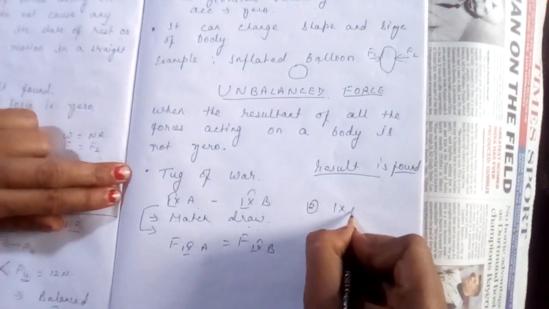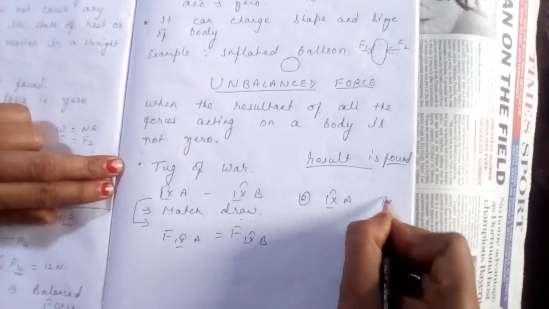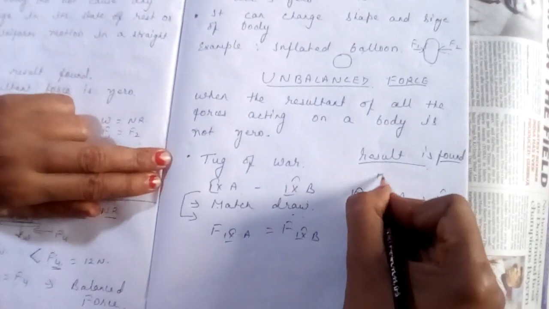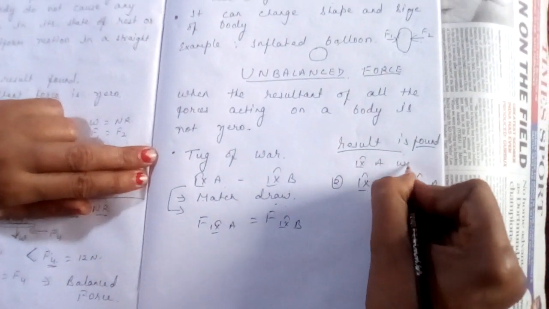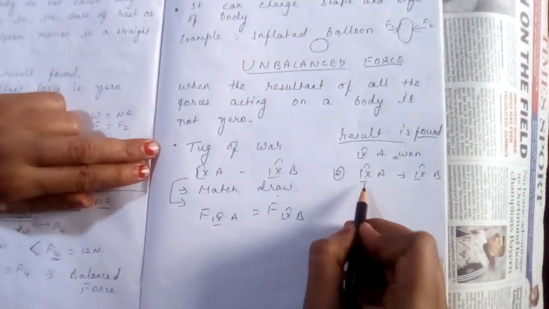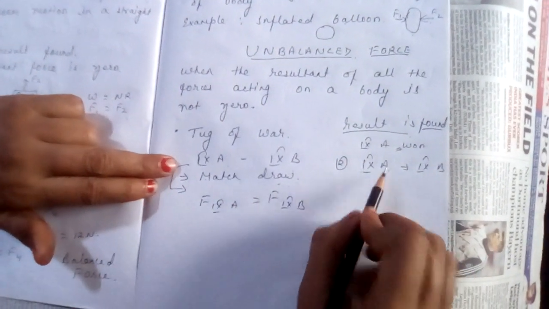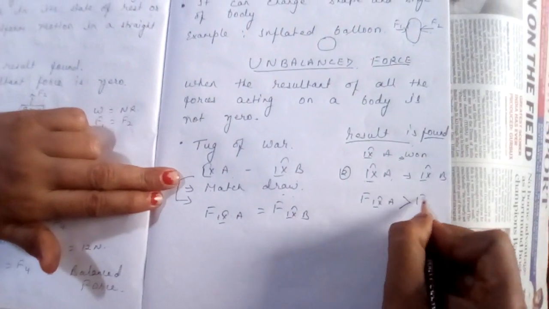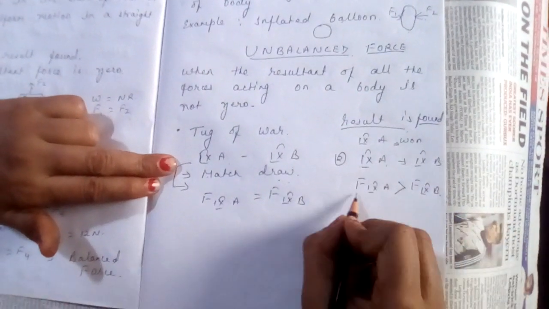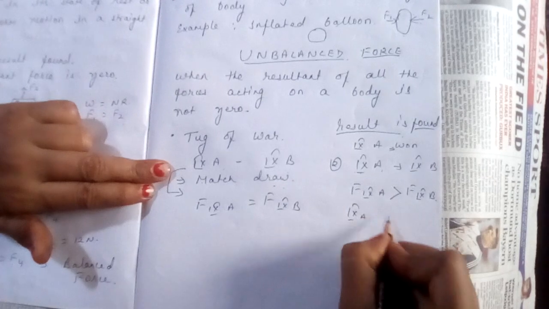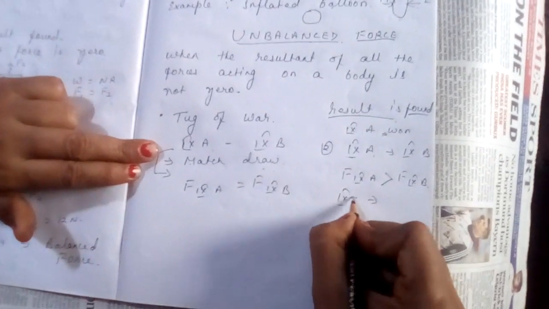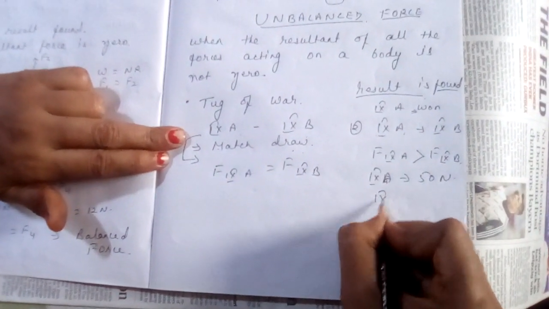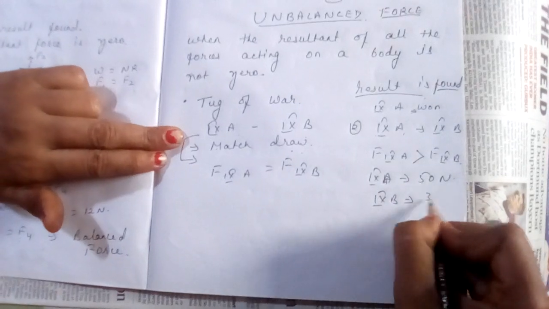But let us take the second case, 9A versus 9B. If the result says that 9A has won the match, then what happens? Naturally, the force applied by 9A is greater than the force applied by 9B. Suppose 9A has applied 50 Newton force, and let 9B have applied 30 Newton force.